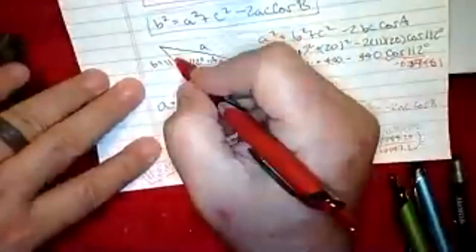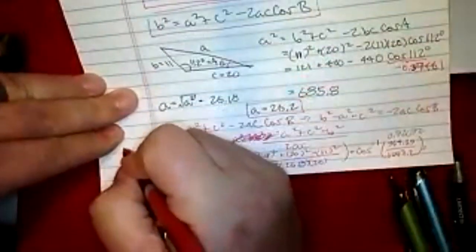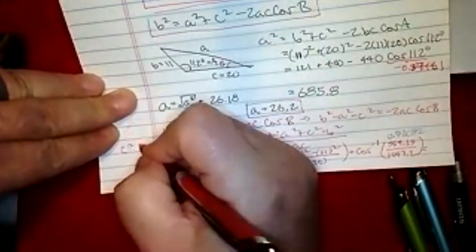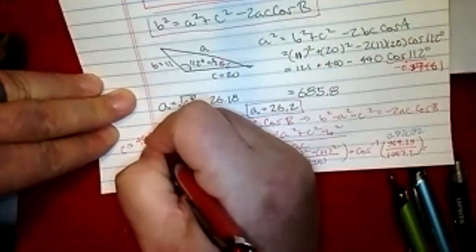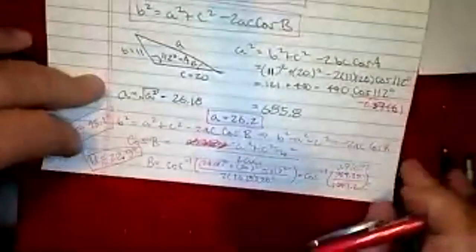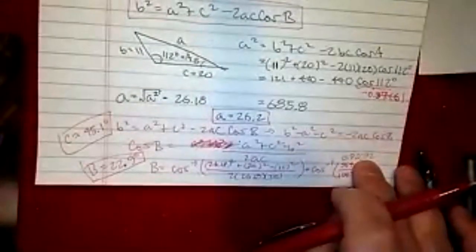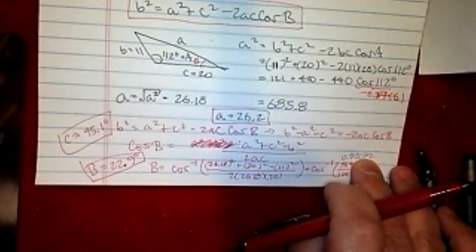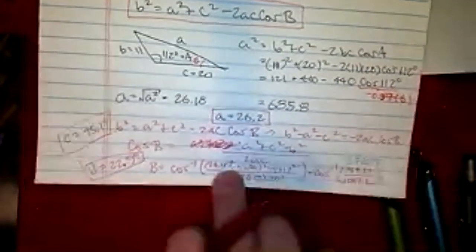So I'm going to say this one, C, is around 45.1. So now we've solved this complete triangle. We know a, b, c, we know big A, big B, and big C.